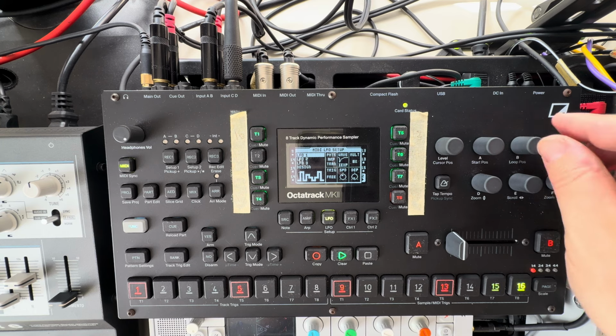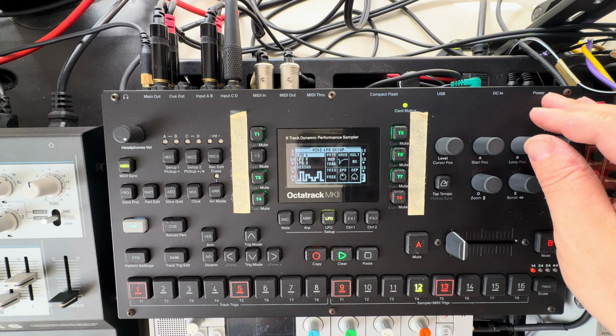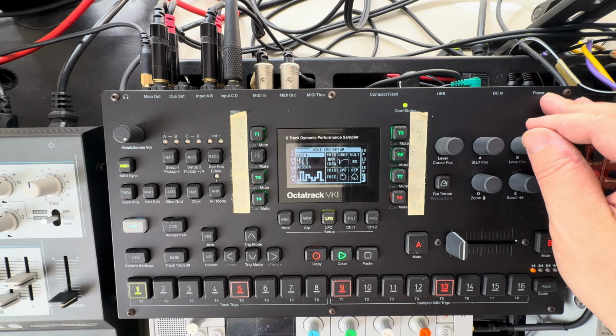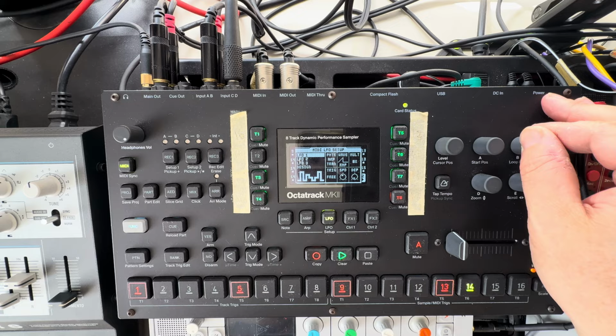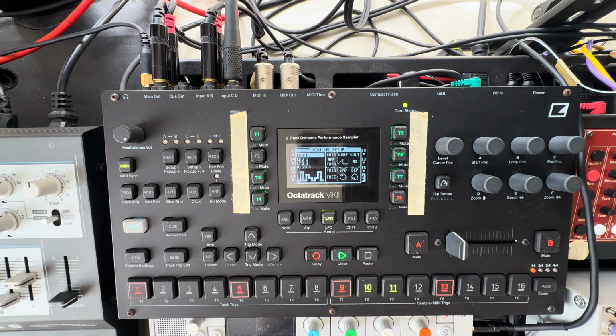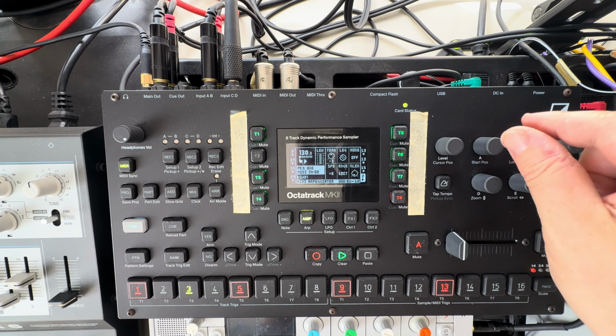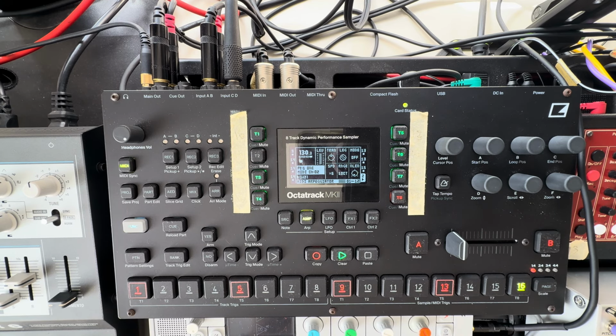That one's not really working. Keep in mind that you can still go back here and change this transposition. Punk, that's pretty cool.